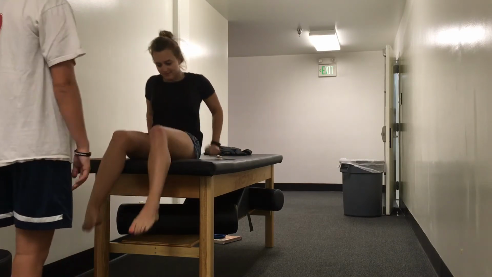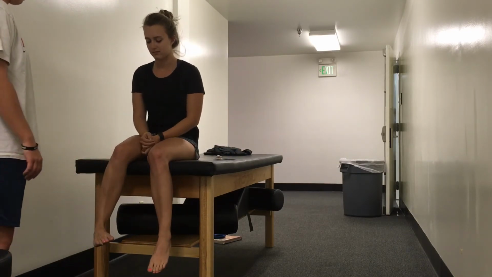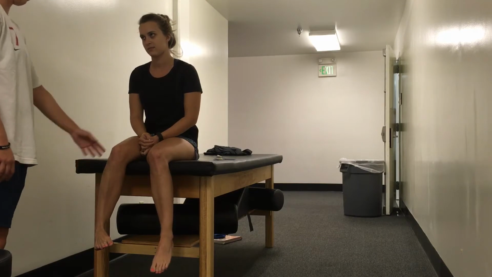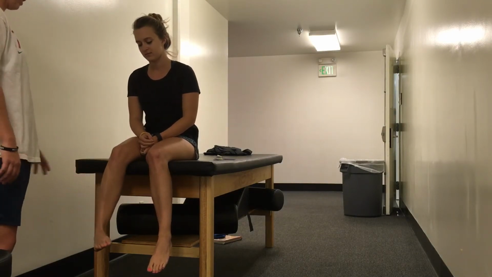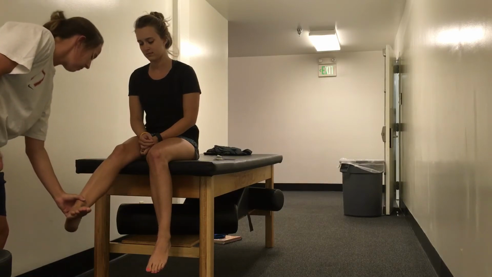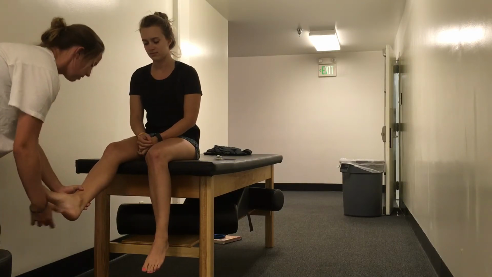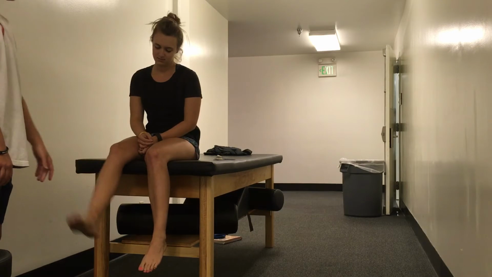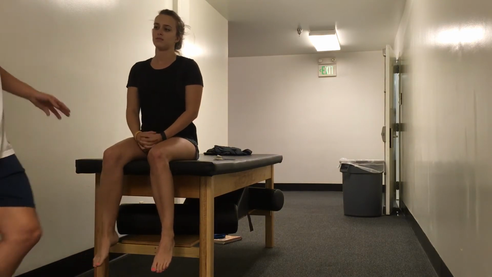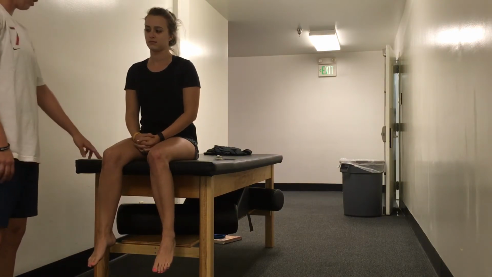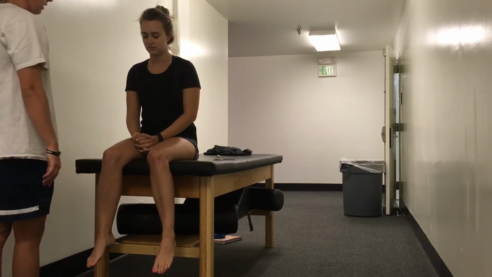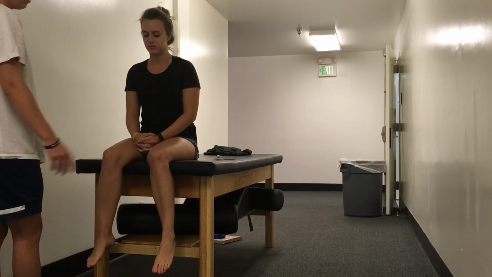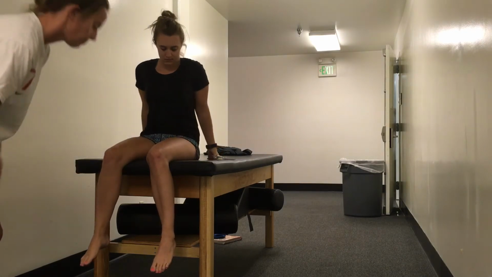So bring them to the edge again and then have them internally rotate the affected leg, ankle, have them extend, and then go back down. And if they feel pain as they're extending, ask them to externally rotate and see if they can continue the motion. And if their pain is relieved with external rotation, it would be a positive sign for an osteochondral defect on the medial side. And then we'll move on to manual muscle testing.